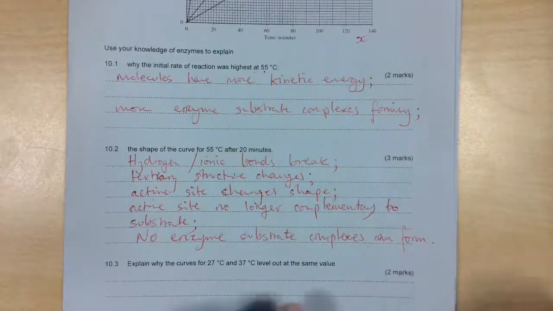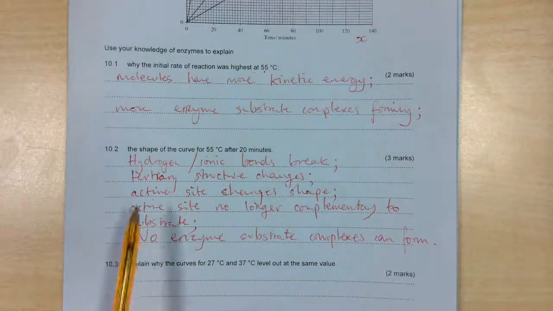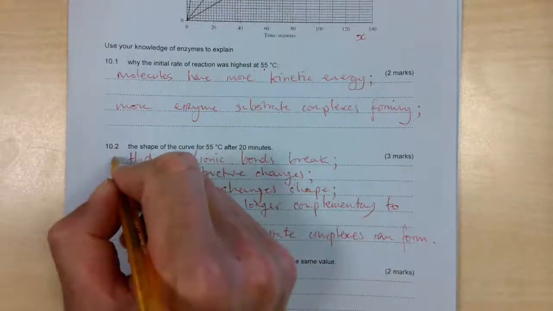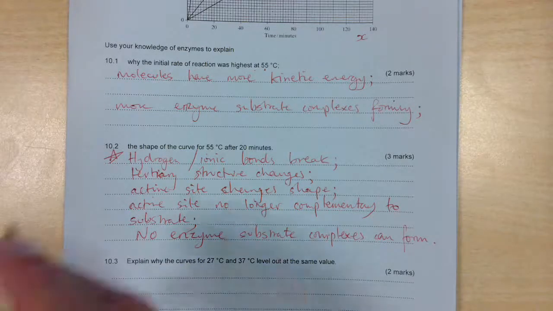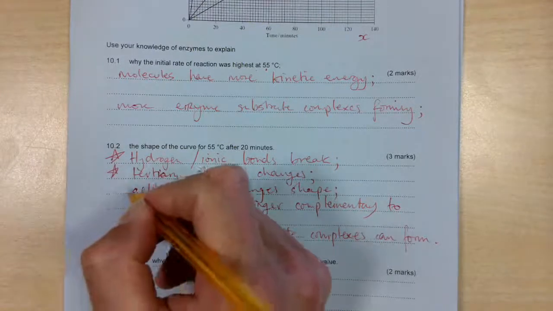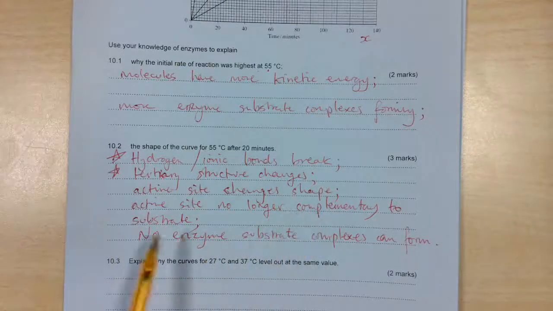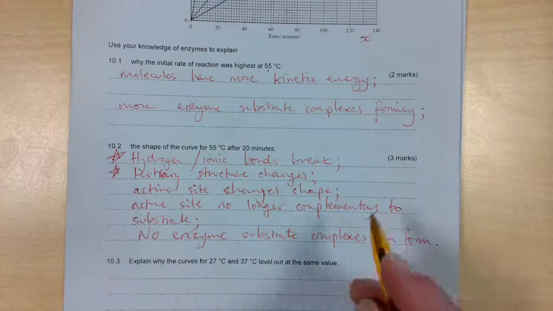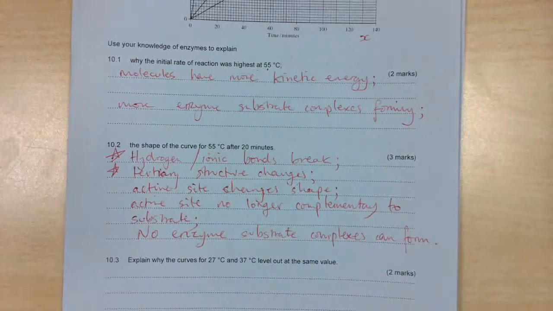Okay, so there are more than 3 marks that I've written here. Importantly though, we must state that at that higher temperature the hydrogen or ionic bonds break, causing a change to the shape of the tertiary structure. And then these last 3 bits: the active site changes shape, or the active site is no longer complementary to the substrate, and therefore no enzyme-substrate complexes can form.